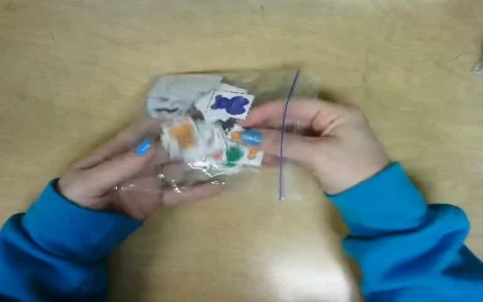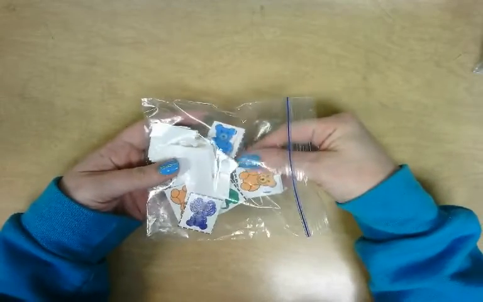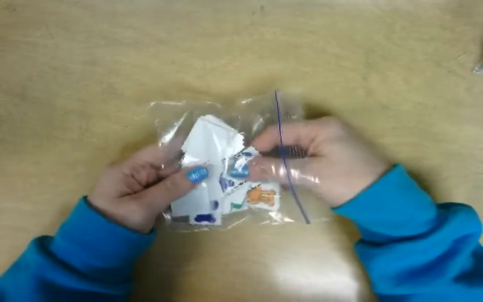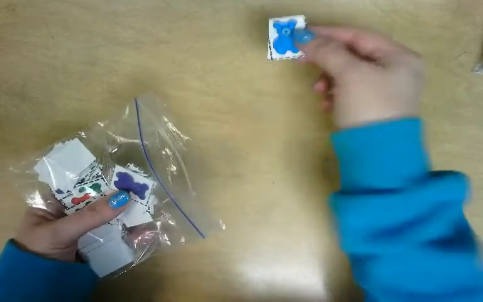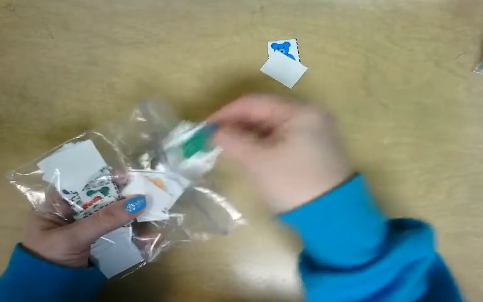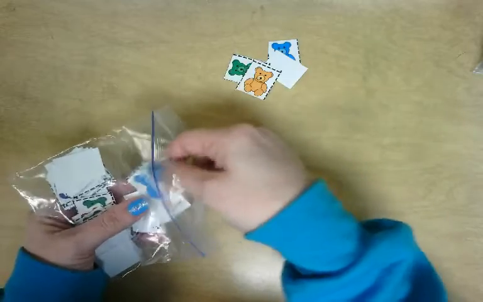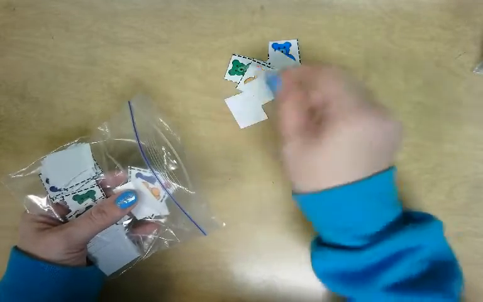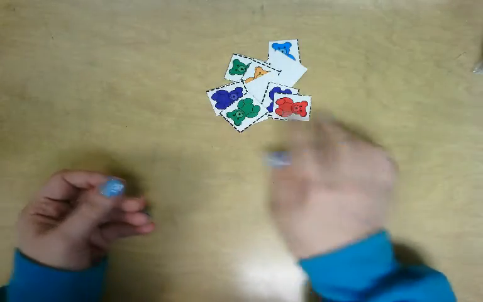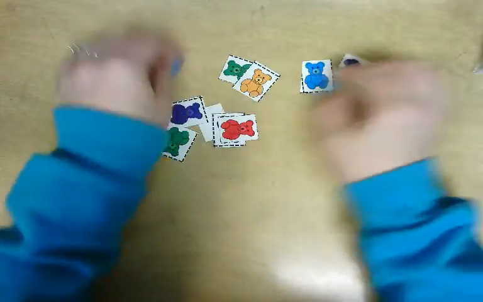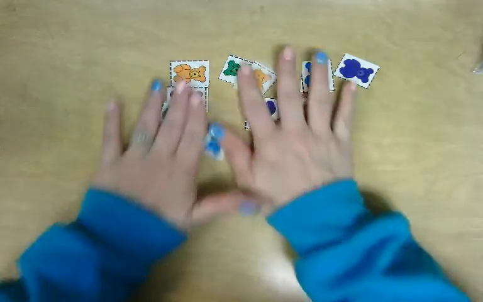In your math toolkit, you should have a bag of some counting bears. And if you don't have the counting bears, you can use some of the other manipulatives that I gave you. Once you have that bag, I want you to count out 10 bears. 1, 2, 3, 4, 5, 6, 7, 8, 9, 10. And it does not make a difference what color they are. Okay? Alright, so right here I have 10 bears.